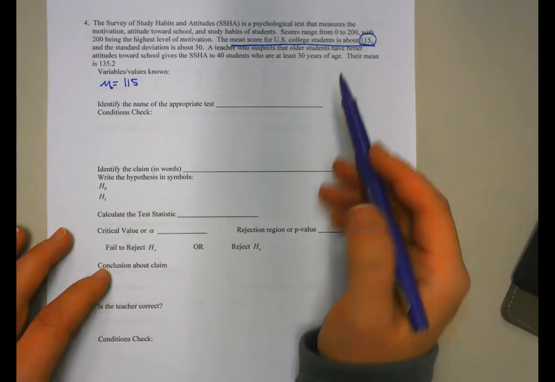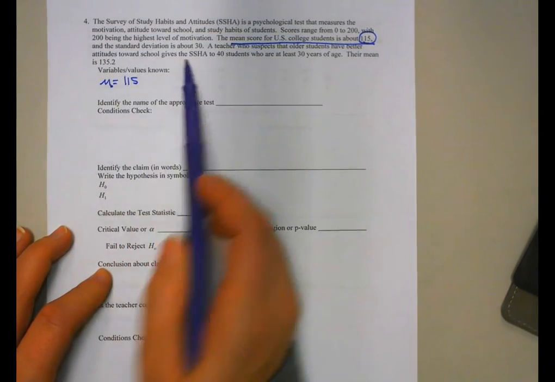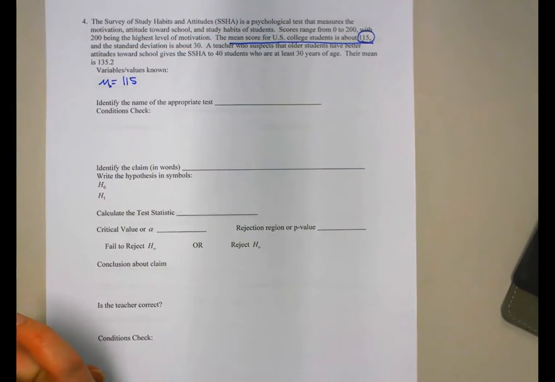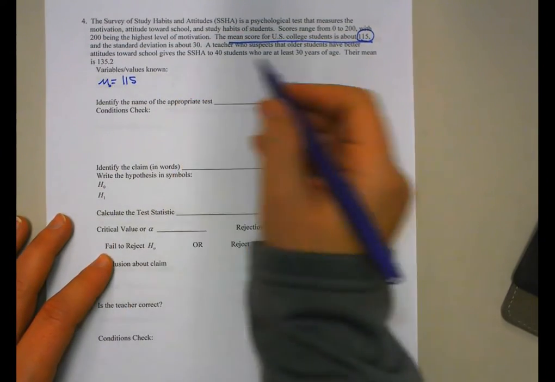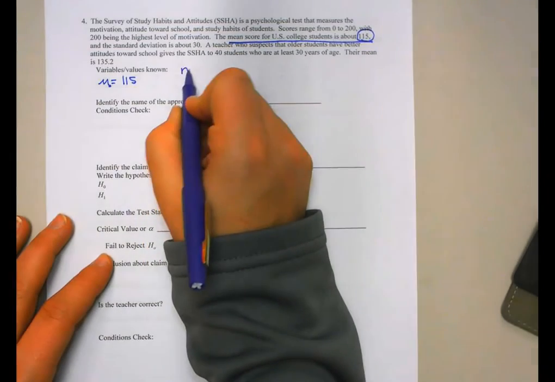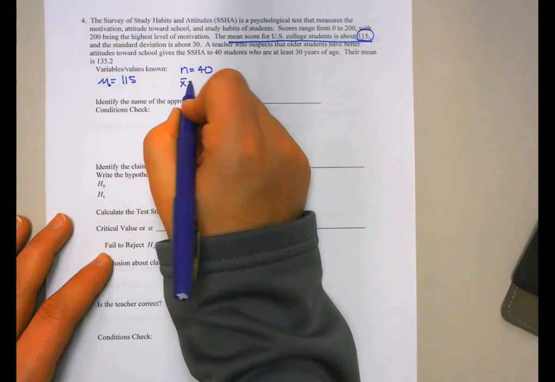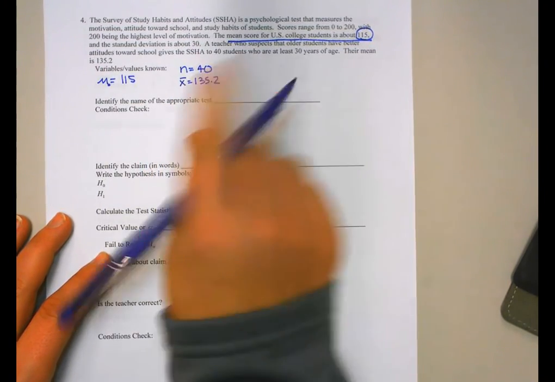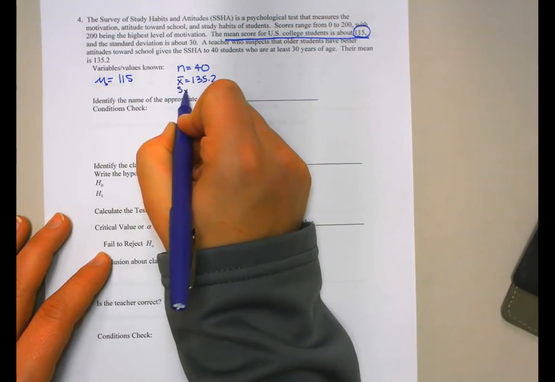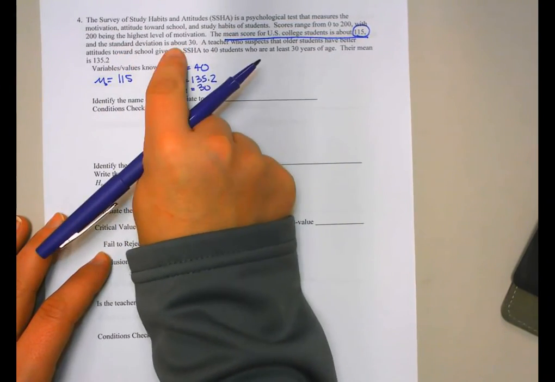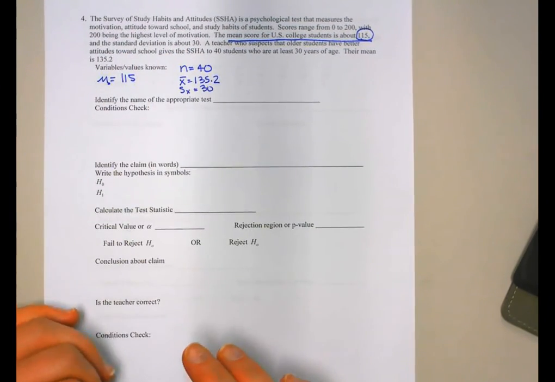Now, the teacher suspects that older students have better attitudes towards school. So she's claiming that it's going to be higher, right? We're going to test the claim that it's higher than 115. But 115 is that initial value that we're going to test against. Our sample, she asked 40 students. Their mean was 135.2, and because we don't get a standard deviation, we're going to assume it's the same standard deviation as the first initial study.